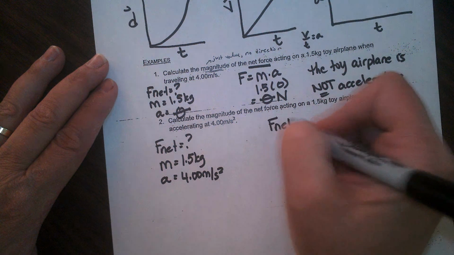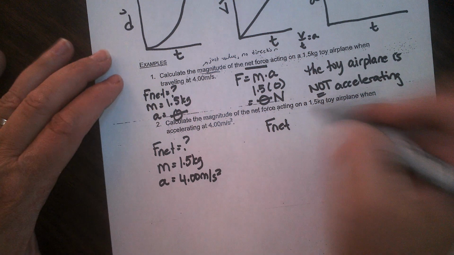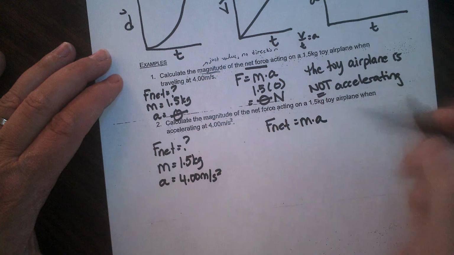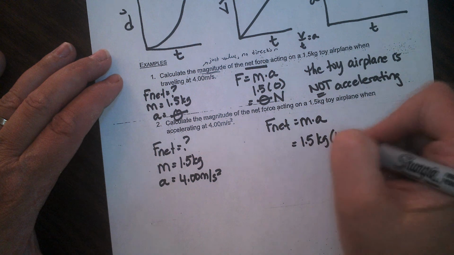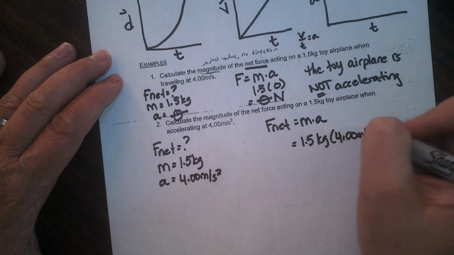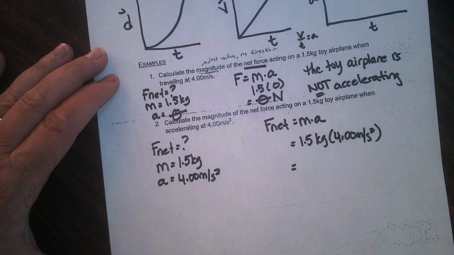And to find force net, anytime you're looking for force, gravity, force normal, force friction, well, force friction's a little exception, but force is equal to mass times acceleration. That's your base formula. So, CJ, you'll calculate it and Daniel will fact check it.